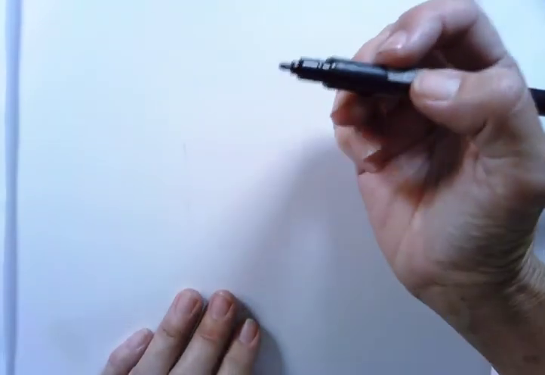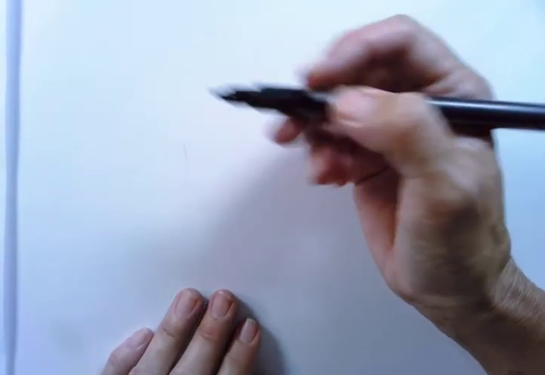And for this one, I'm going to go ahead and use the Tombow and then add some water so that you can see what that does. So I'm going to work in black and white, and if we have time, I'll add a little color to it.